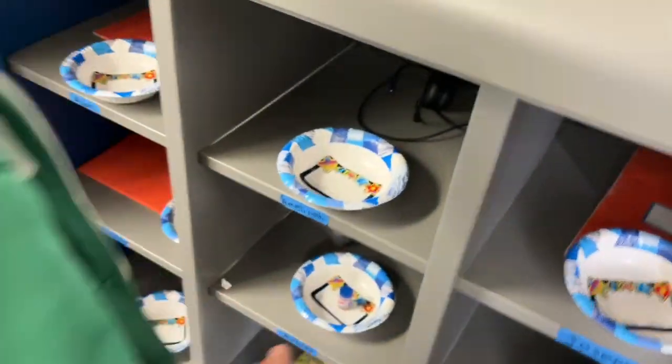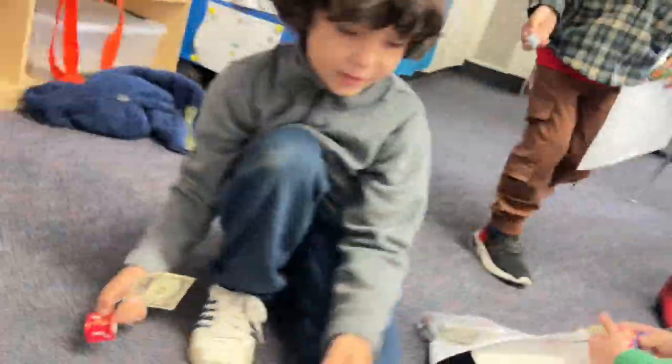Okay, you got them? All right, guys. We all got our two items. Let's head back. Cody got scared because it's too big. Sitting right here? Okay.